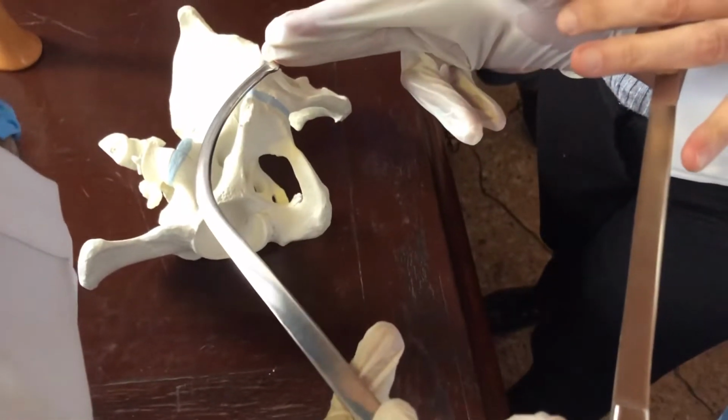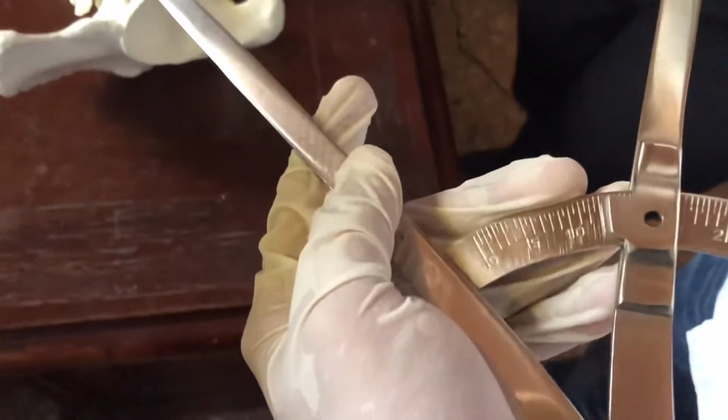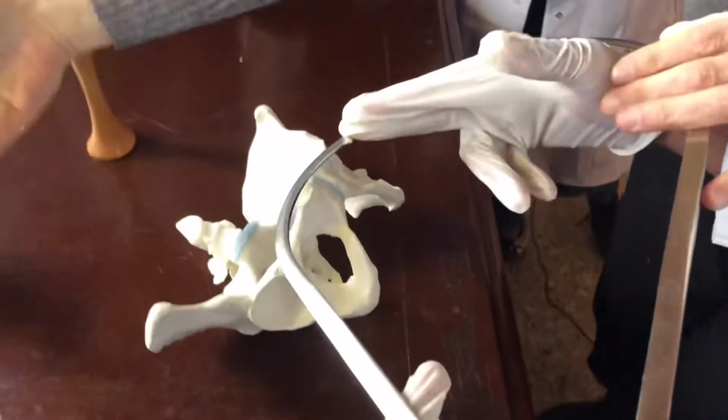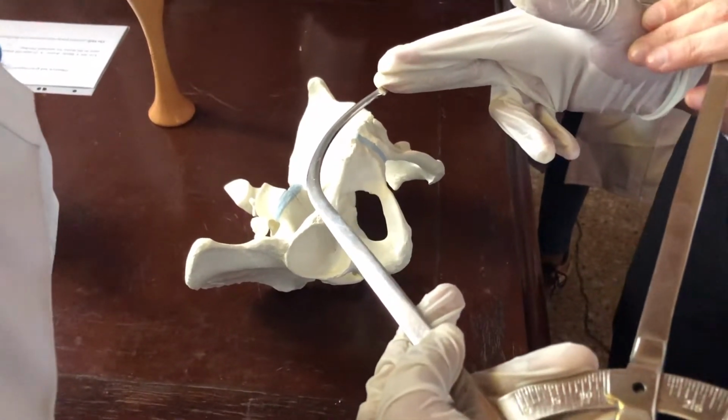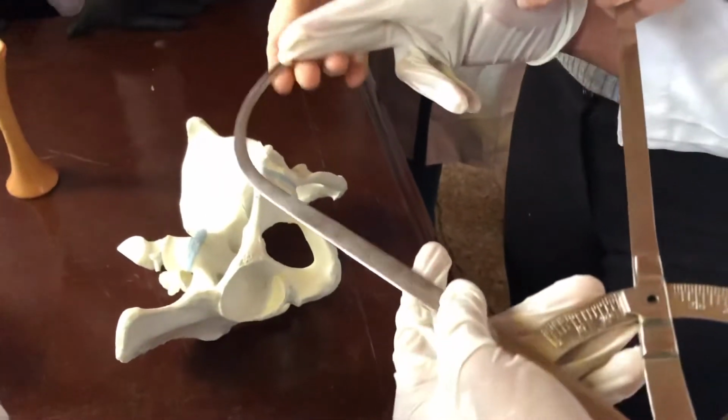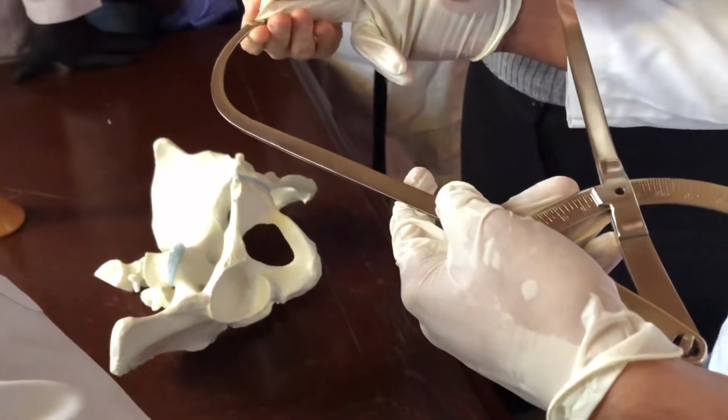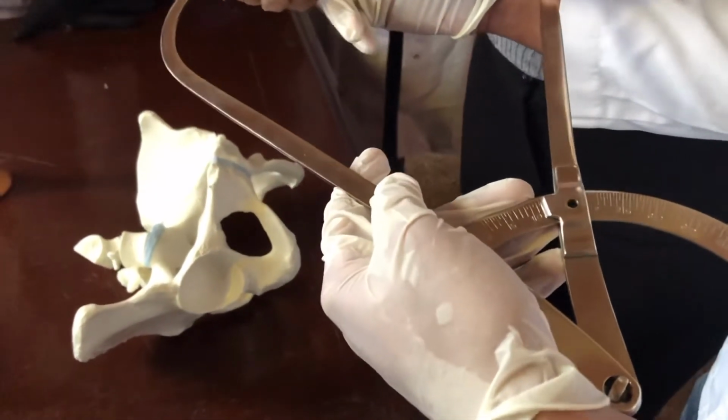Guys, you mustn't estimate this result. Why? Because this is a phantom. This is not the real parameters of a real woman. So you should know the normal parameters. So normally measures 12.5 to 13 centimeters.